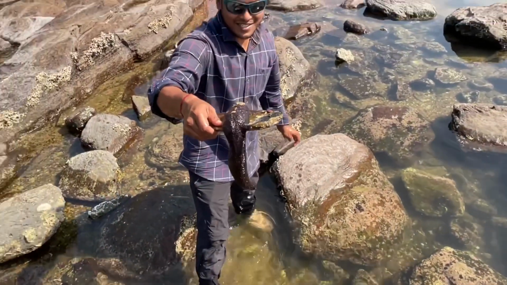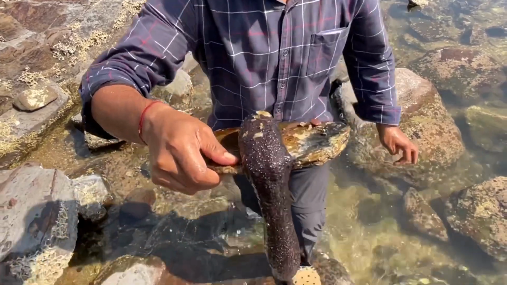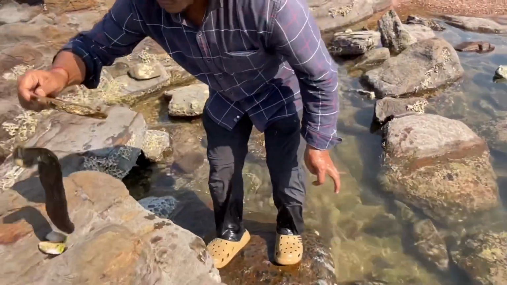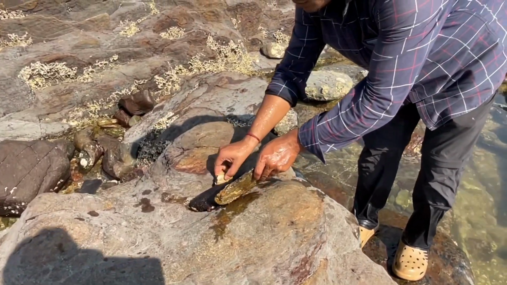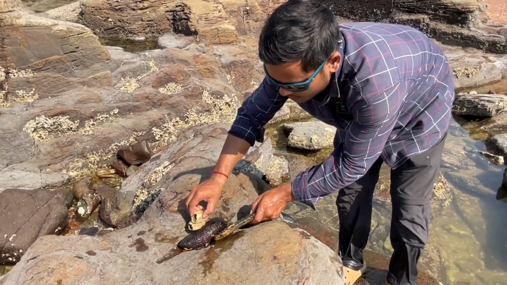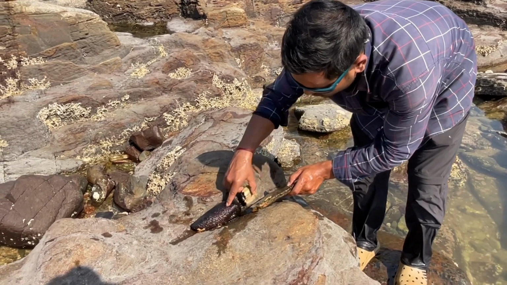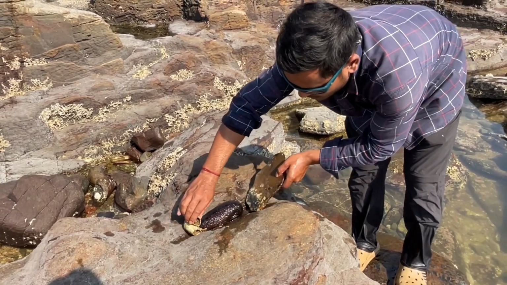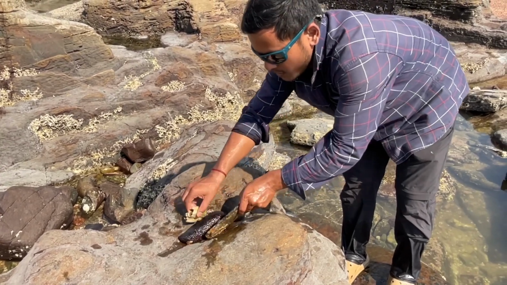This muscular organism is called sea cucumber. I don't want to touch it because I don't know whether it is toxic or not. Oh, I should not leave it here, and I should not disturb its normal habitat because this may die if I keep it open for longer time. Okay, and now I'll put it into its normal habitat.